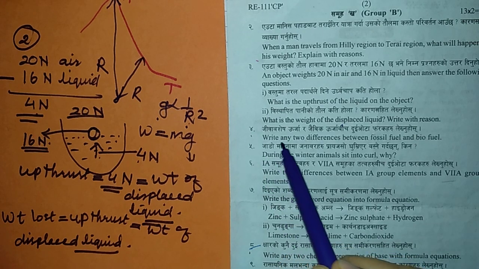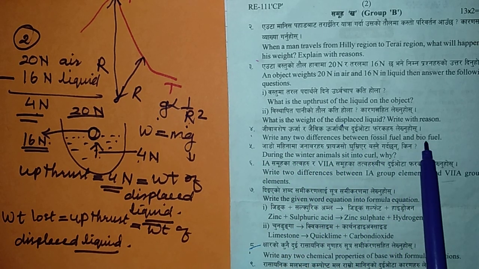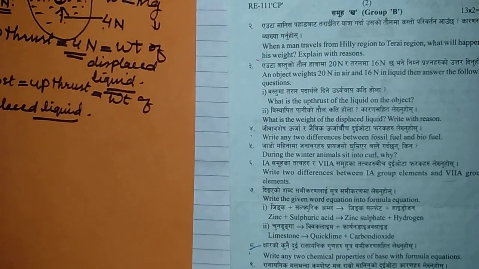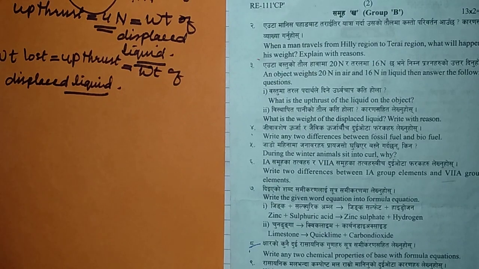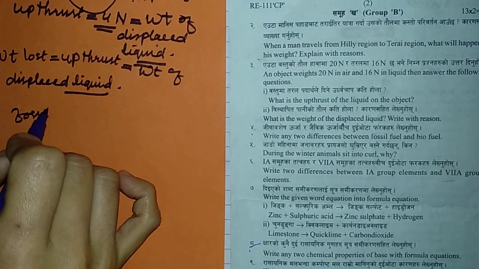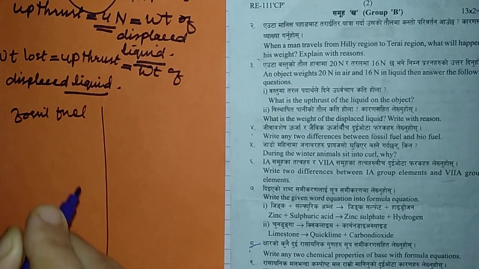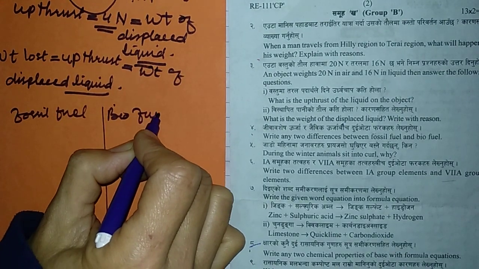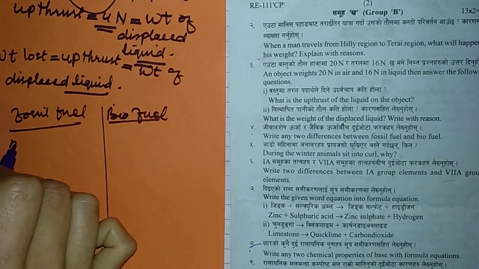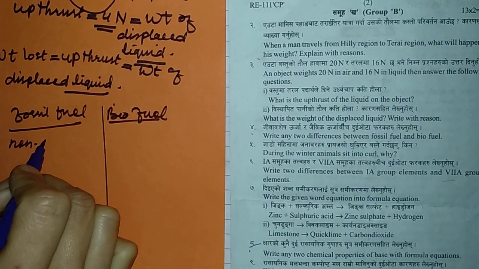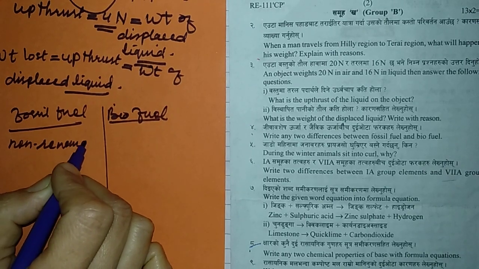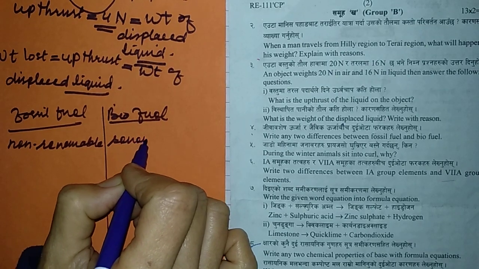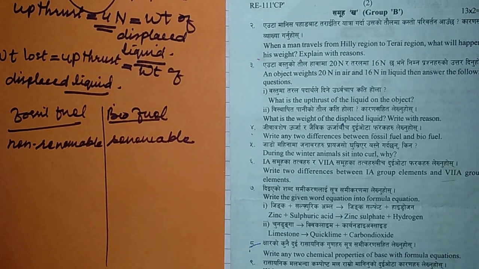Now question number 4. Write any two differences between fossil fuel and biofuel. Fossil fuel is a non-renewable source of energy, whereas biofuel is a renewable source of energy.